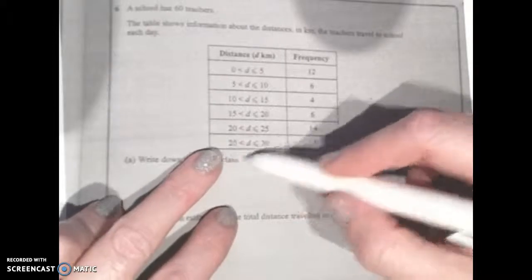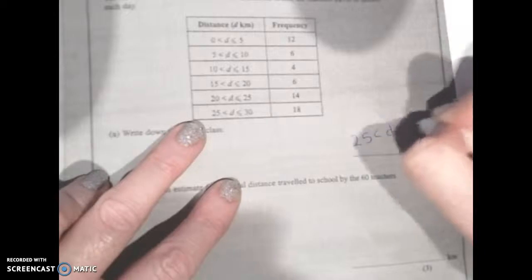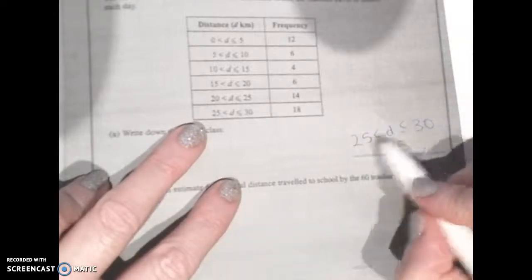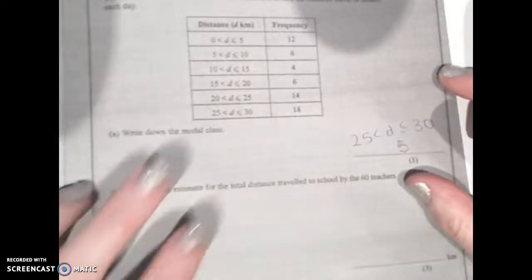So the modal group is this, 25 to 30. So bigger than 25, but less than or equal to 30. Just that group there is part one.